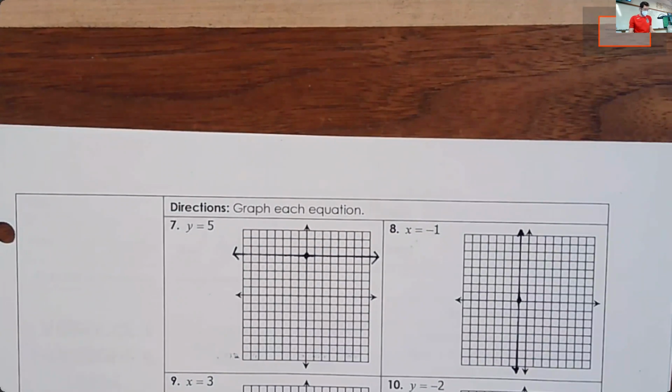So take a couple minutes. I'd like you to try 9, 10, 11, and 12. And we'll check in on those answers in a couple of minutes, and then we'll finish things up with 13 through 18.